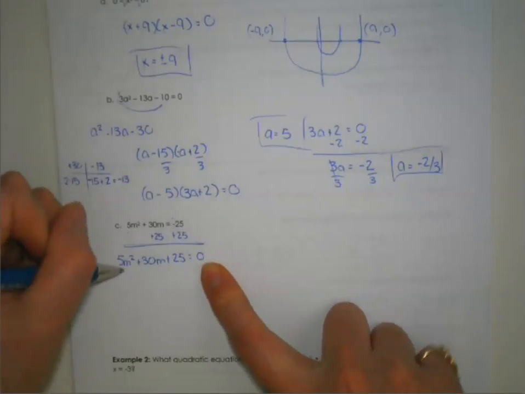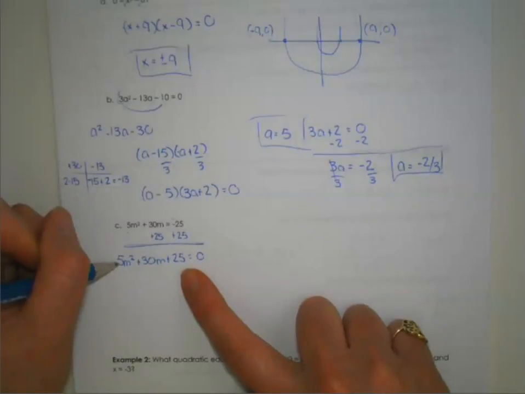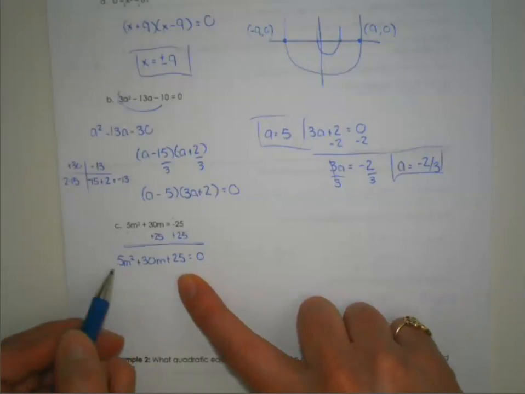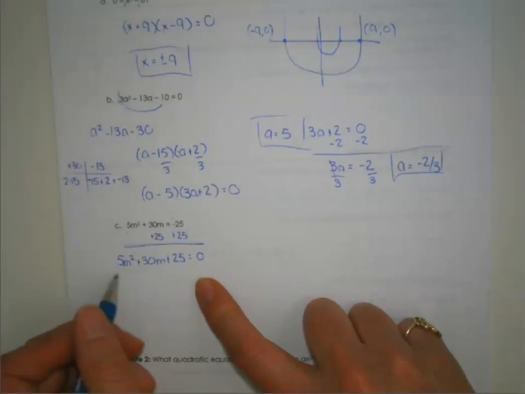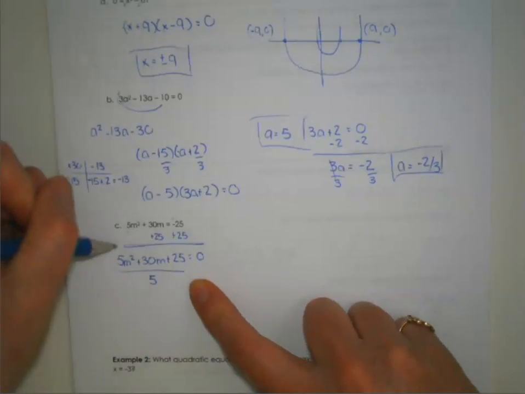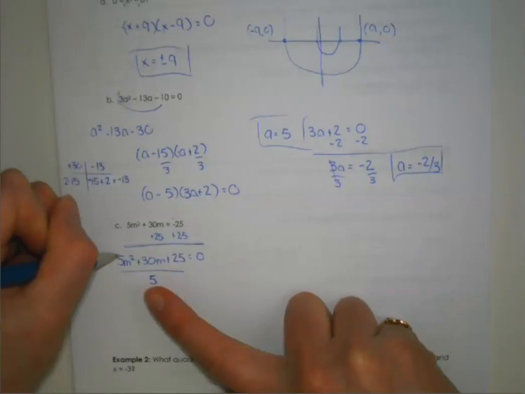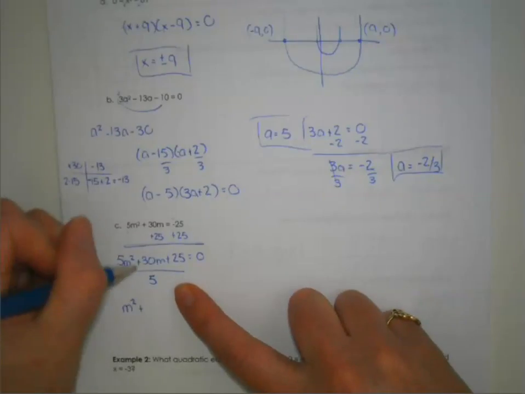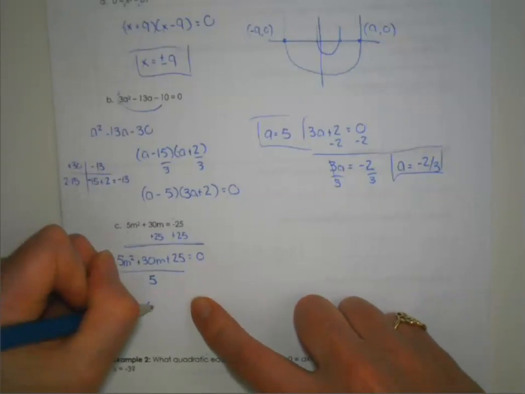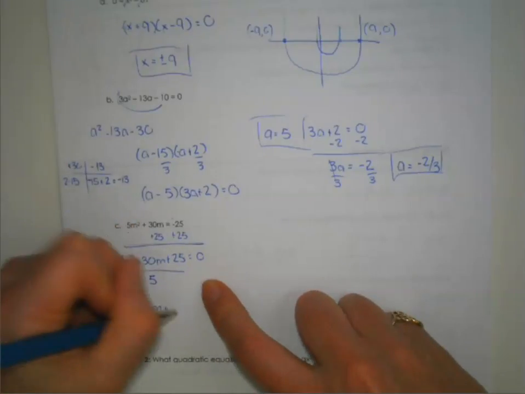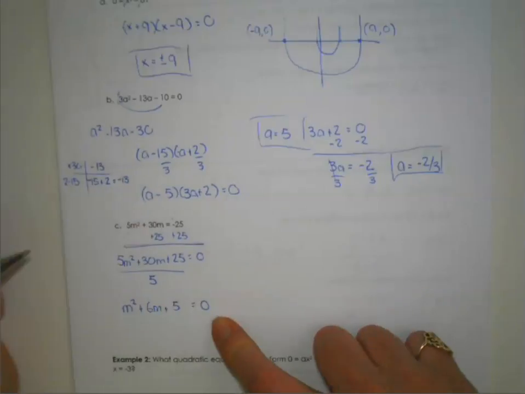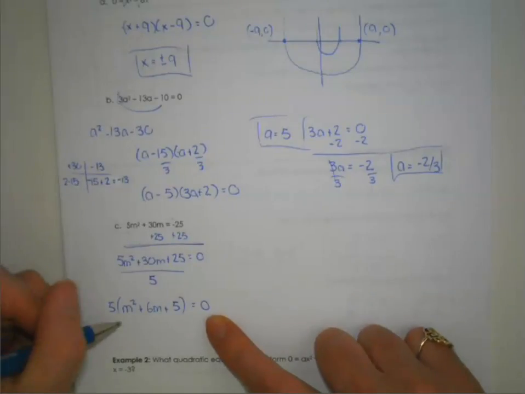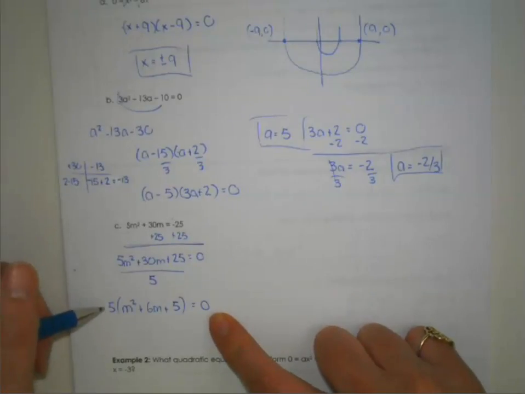So now that we have this, we see that we have a trinomial, but just be careful because, as you can probably see, this has a common factor we can pull out before we try to factor it into brackets. So all of these have 5 as a factor, so let's divide that out before we get started. Remember, always do your GCF first. So 5 divided by 5 is 1, so we're just left with 1m squared. 30 divided by 5 is 6m. And then positive 25 divided by 5 is 5, and that's equal to 0. And then just remember, because you divided that 5 out, you need to leave it in front of the brackets there.